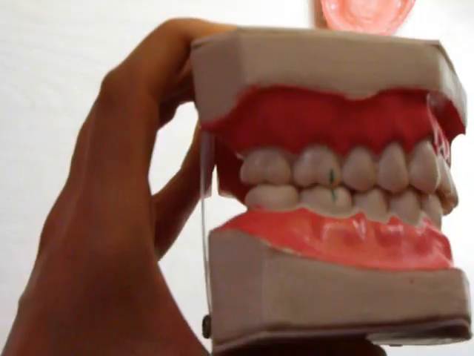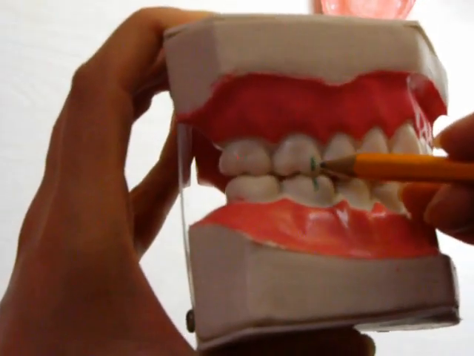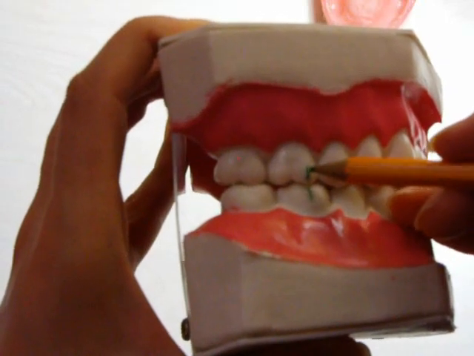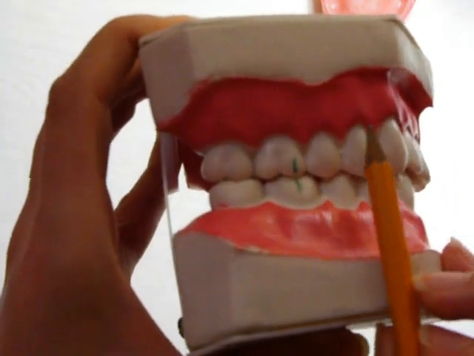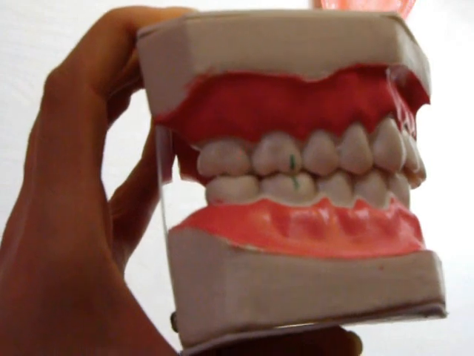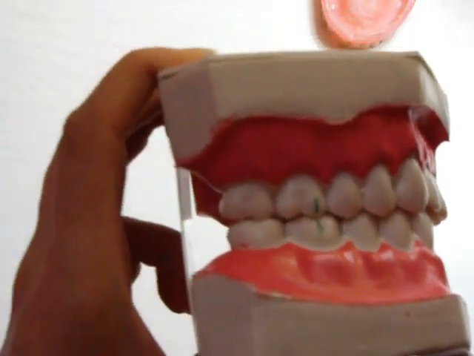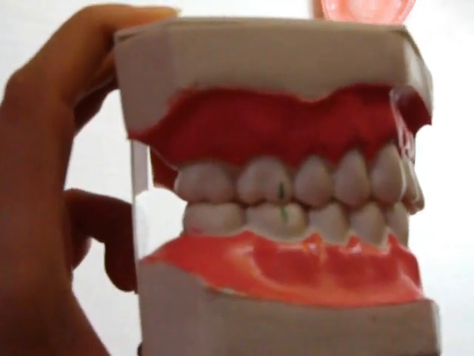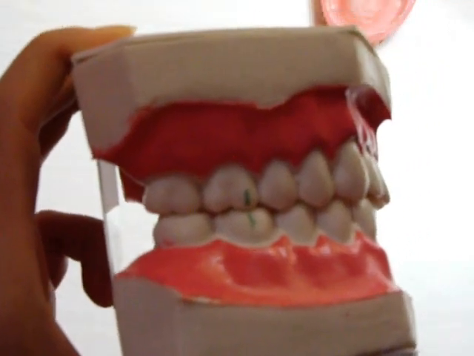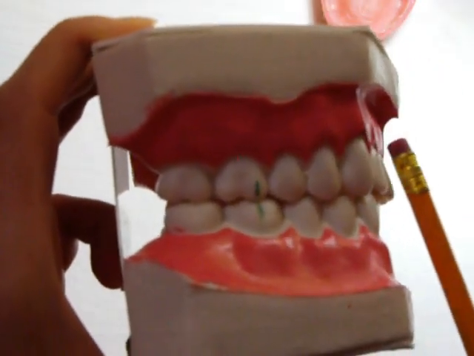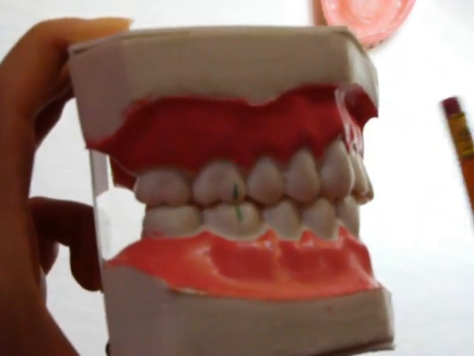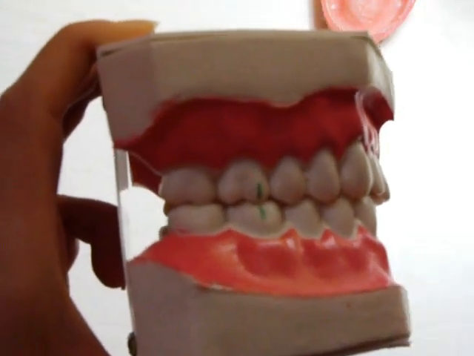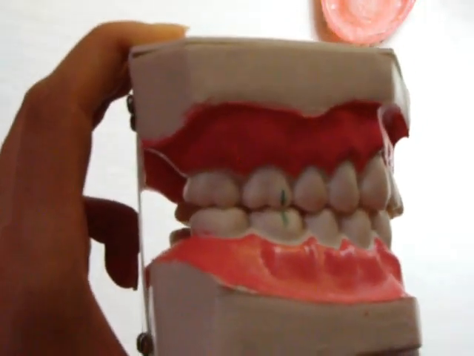If the mesiobuccal cusp of the maxillary first molar is located more mesially to the buccal groove of the mandibular first molar, then this is class 2 malocclusion. In class 2, the upper jaw appears to be more forward, and the lower jaw appears to be pushed back.